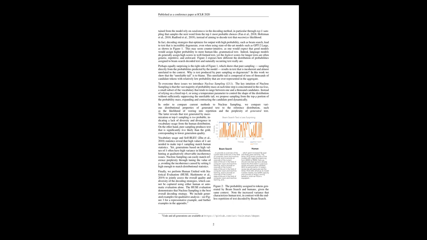The paper compares traditional methods with nucleus sampling by examining properties like the likelihood of repetition and the perplexity of the generated text. It also implements human unified with statistical evaluation, HUSE, to jointly assess the quality and diversity of the text outputs. The results show that nucleus sampling outperforms other methods and provides text that is closer to human writing in terms of both diversity and quality. The authors provide examples and additional material which can be found on their GitHub repository.